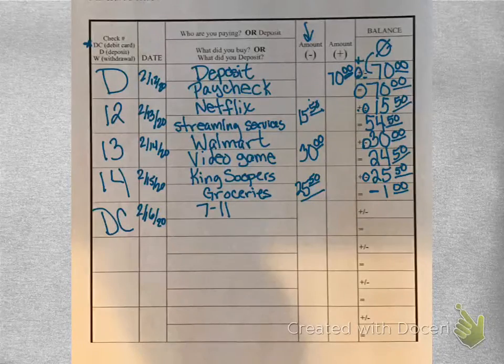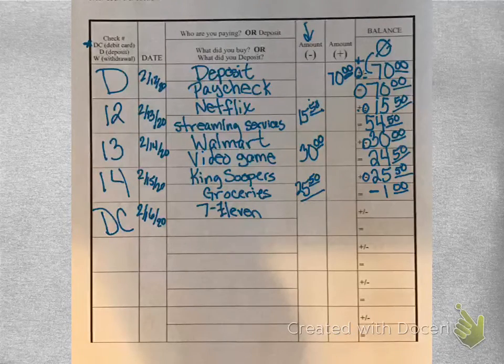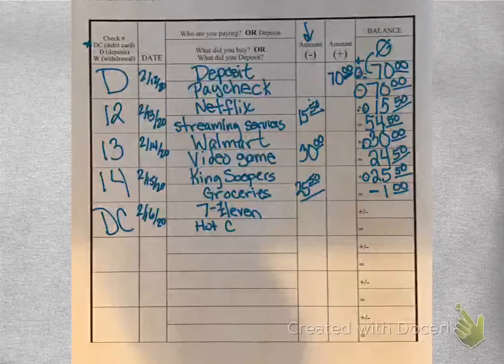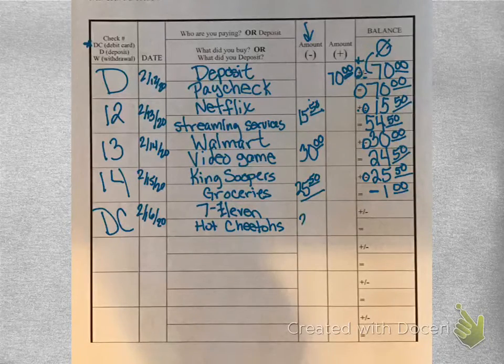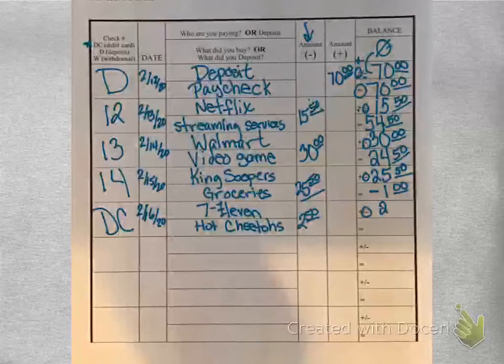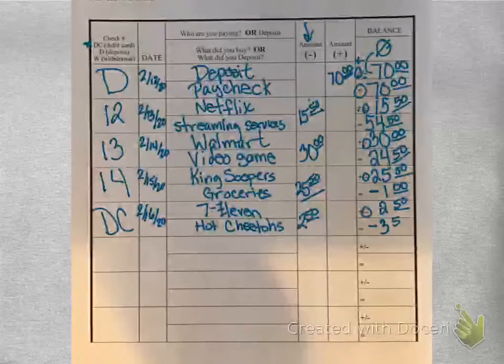I went to 7-Eleven. I guess I could write that out instead of using a shortcut there. 7-Eleven. And you bought hot Cheetos. And you paid $2.50. It's another subtract because we paid for something. I have to take away $2.50. I already had the bank that I owed $1 to. Now I added $2.50 more to my debt. So that means I now owe $3.50 back to the bank.